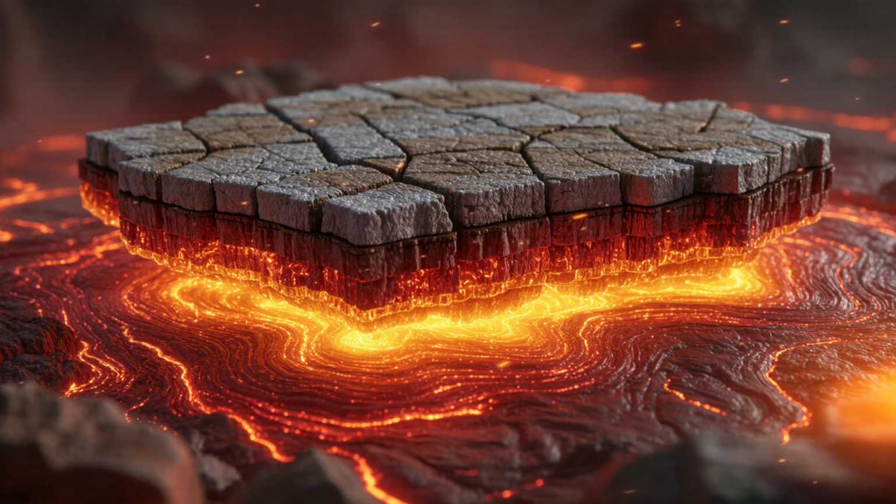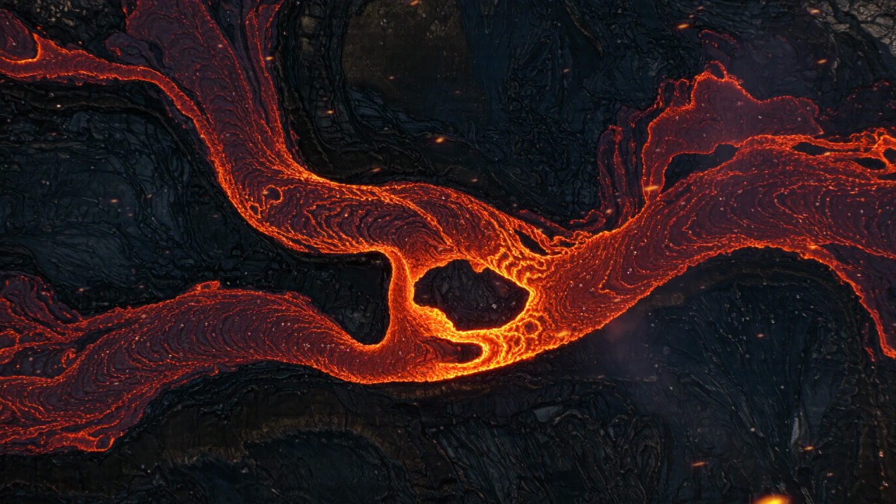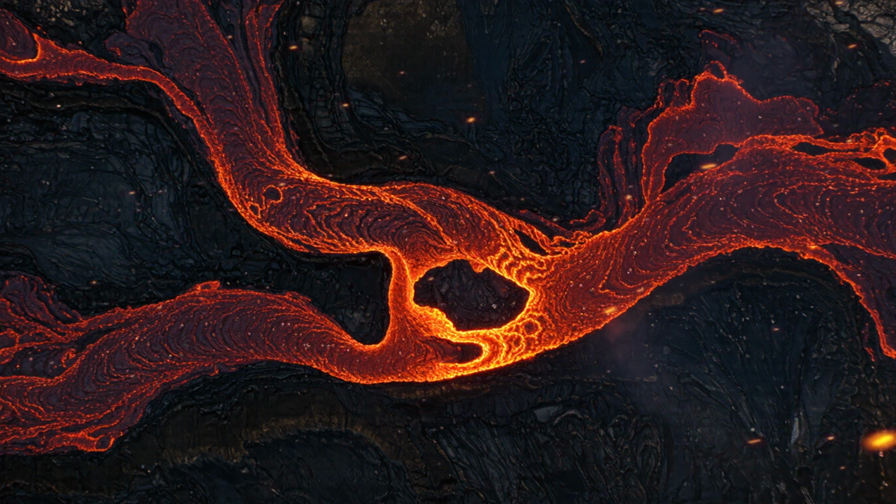The heat from the Earth's core causes the rock in the mantle to become buoyant, rising towards the surface, only to cool and sink back down again. This constant up and down motion in the mantle creates convection currents. These currents act like a conveyor belt, moving the tectonic plates along with them. The result: the continents and ocean floors shift, giving rise to dramatic geological features, earthquakes, and volcanic eruptions.